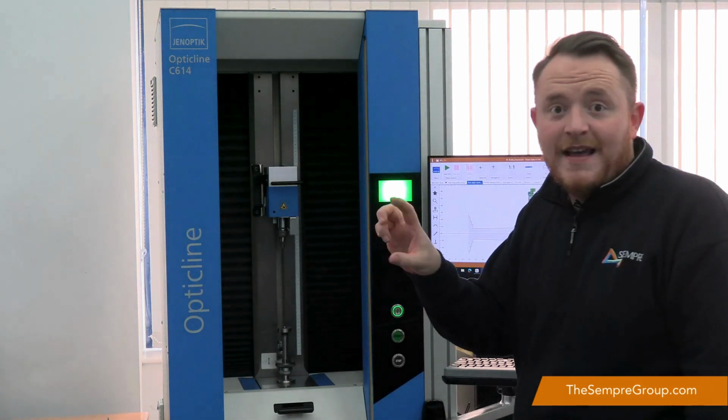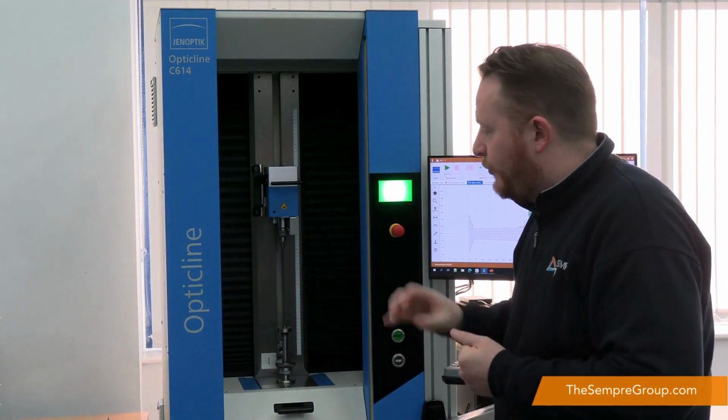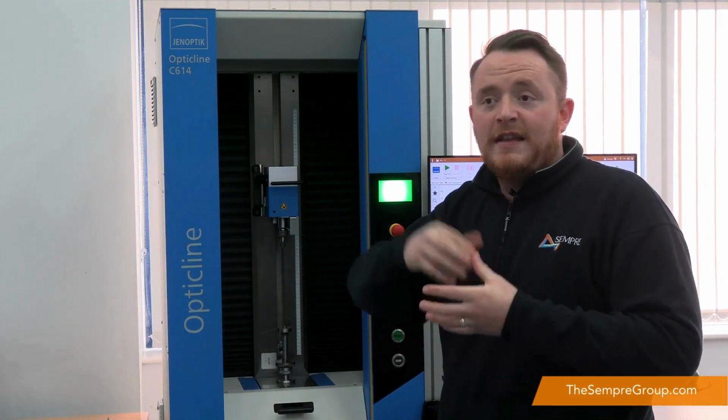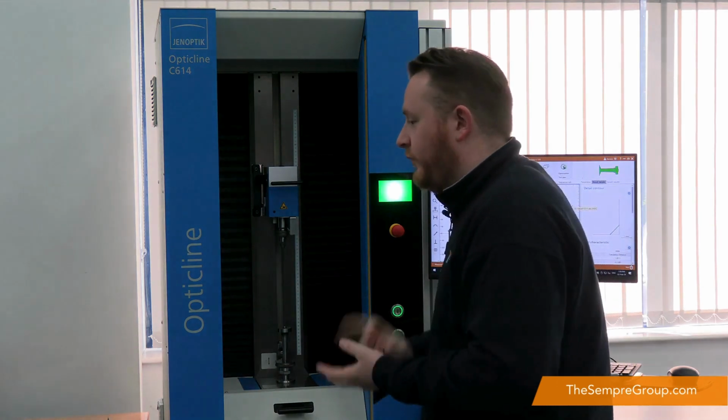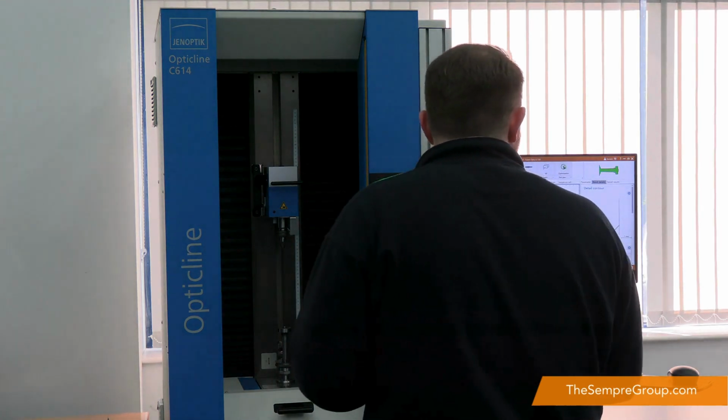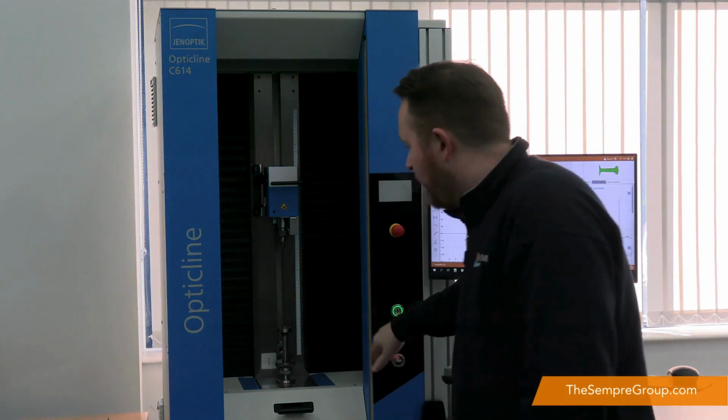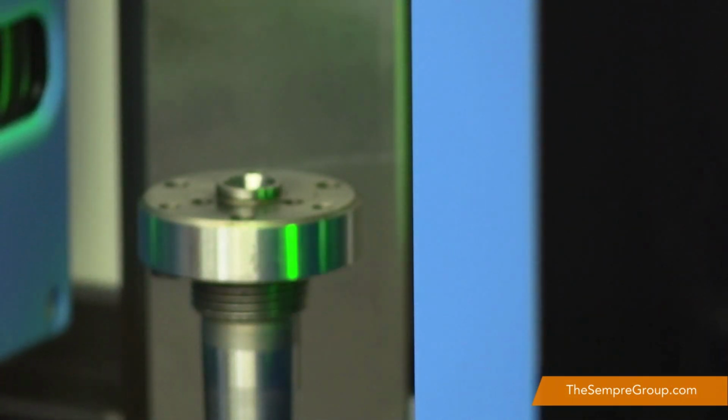Obviously where we've got the Z negative probe on the machine, we're able to take internal measurements. So if we were looking at internal holes, radiuses, and that kind of feature. So all I'm going to do is click start on the machine, and it's going to run the measurement.